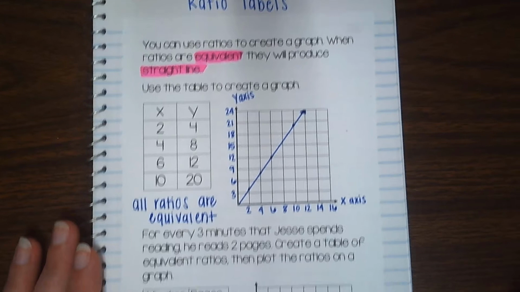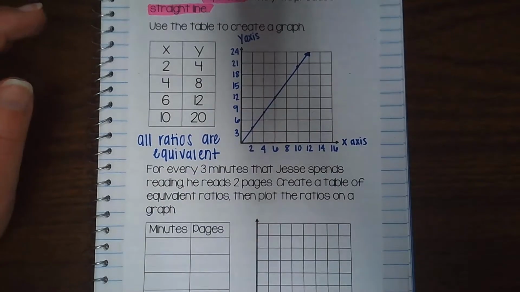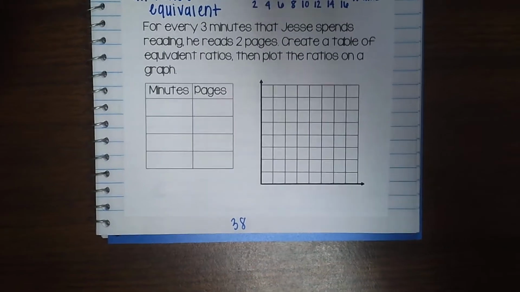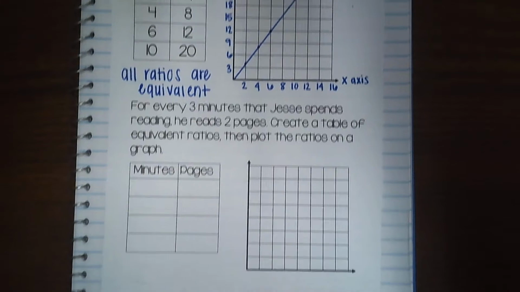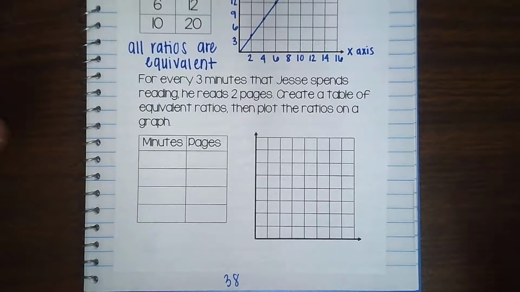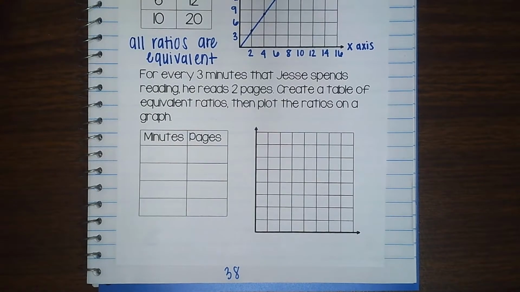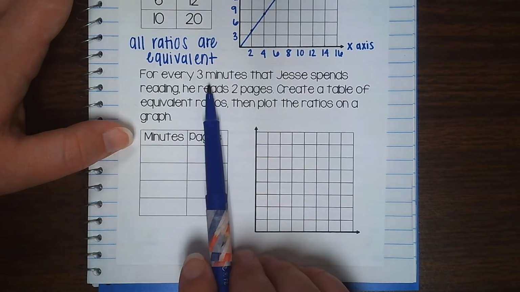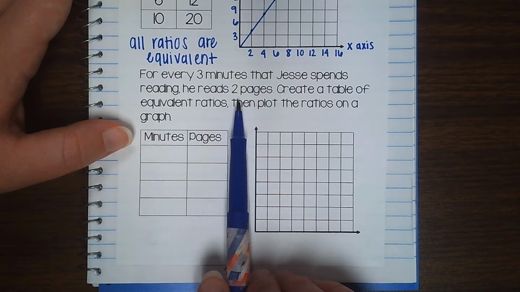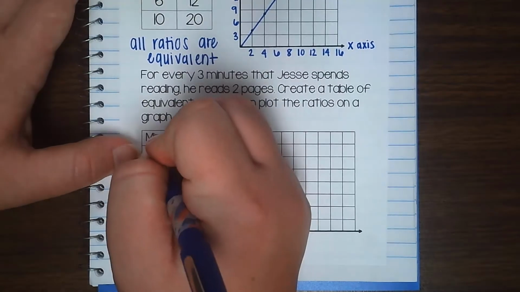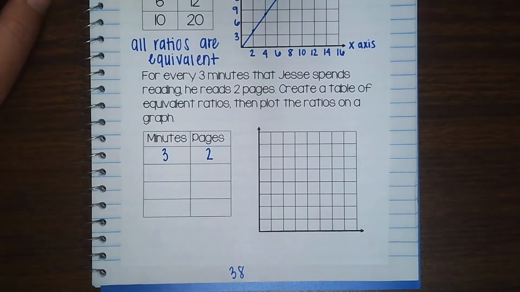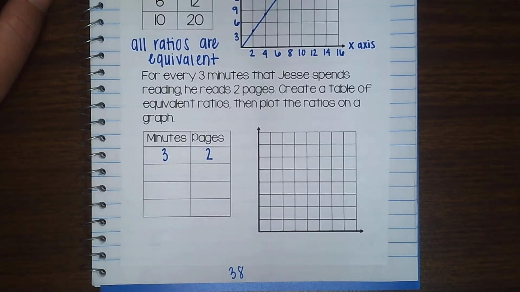All right, moving on. It says for every 3 minutes that Jesse spends reading, he reads 2 pages. Create a table of equivalent ratios. Then plot the ratios on the graph. Okay, so it says for every 3 minutes, he reads 2 pages. So 3 and 2 would be our first ratio.